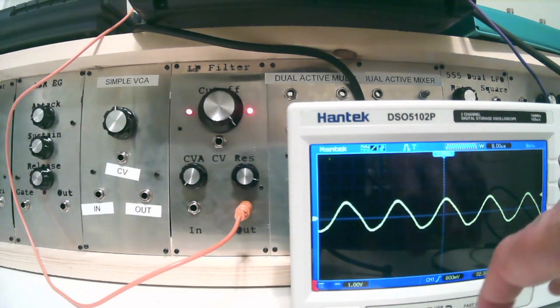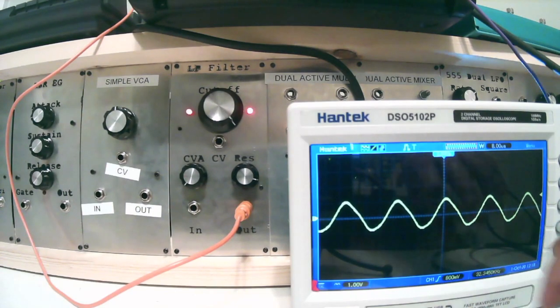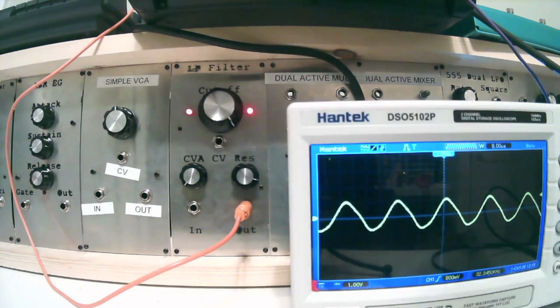It's not really readable on the screen, but this is oscillating at 32 kilohertz right now. This is the highest setting that you actually, well, let me double check that. Yeah, almost the highest setting that you can have it oscillate at. 32 kilohertz is outside the range of human hearing, so if I turn up the volume, you will not actually be able to hear it.